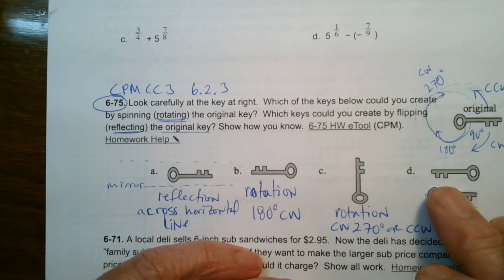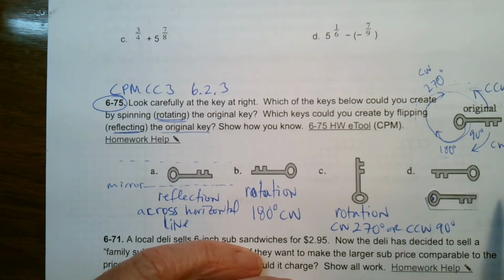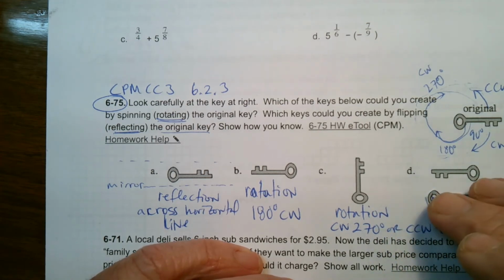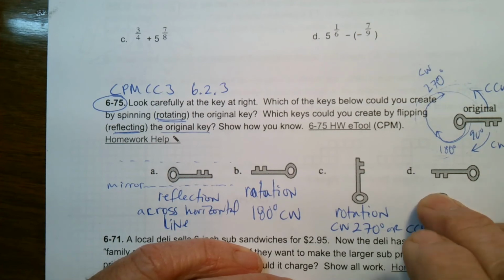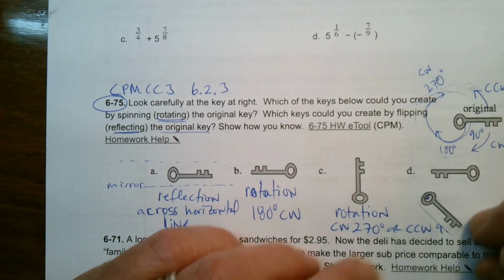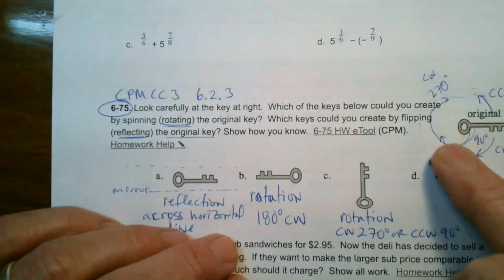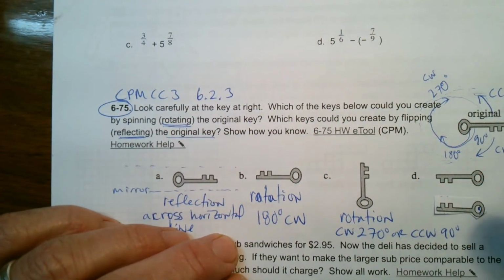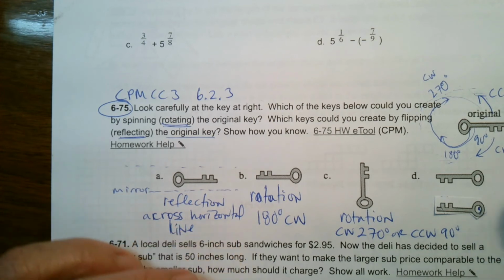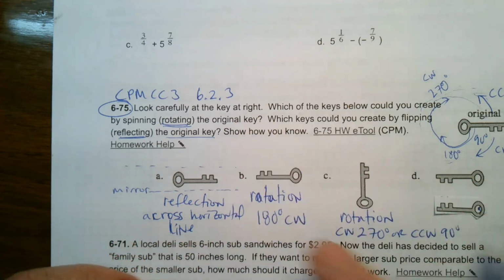So D, how do I get D? Now D, the original is here, but if we look, a reflection only won't get me there, right? If I think about it and I'm able to do this 180 degree rotation, now I have it to where at that point it can also be a reflection. So this is a double transformation.